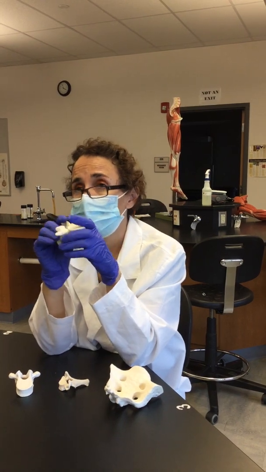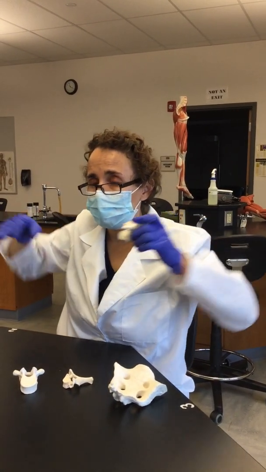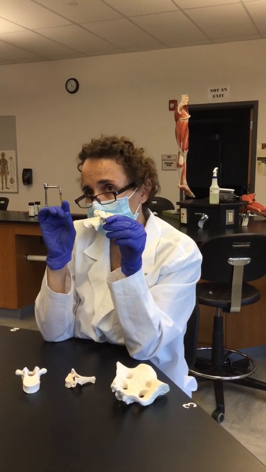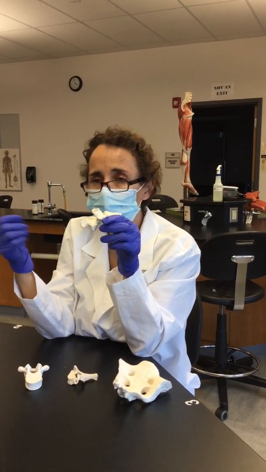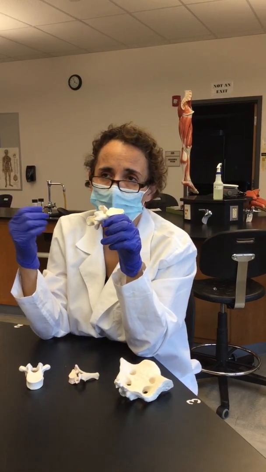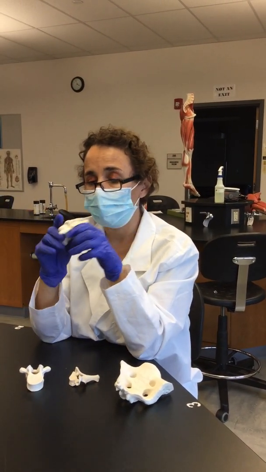Well, because the spinal nerves that exit the spinal cord have to provide innervation, sensation or movement, to muscles or to a region of our body.